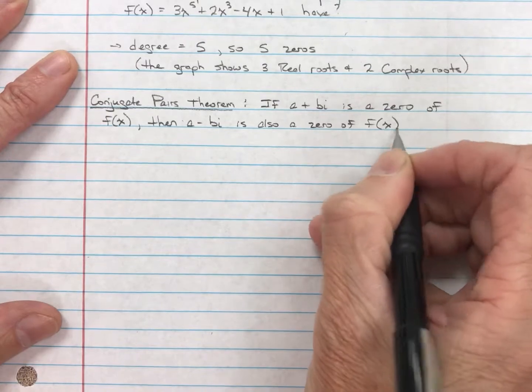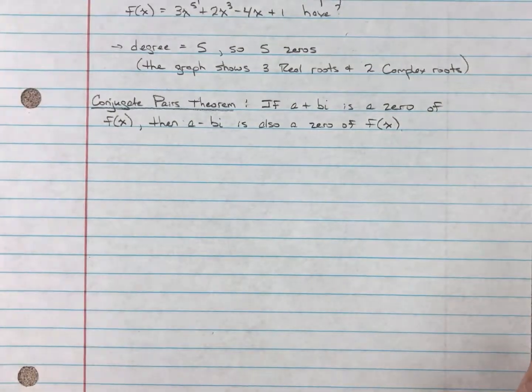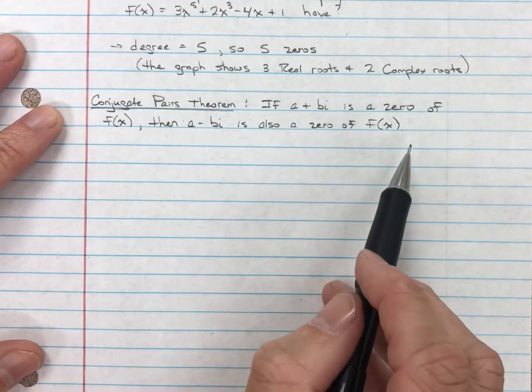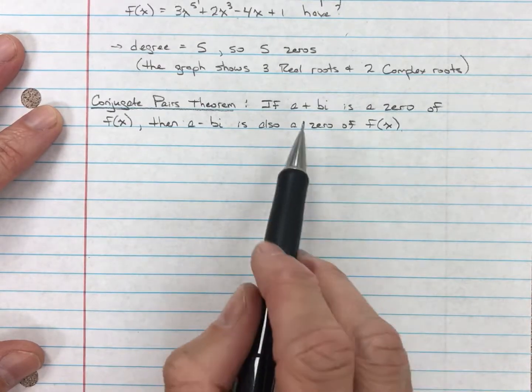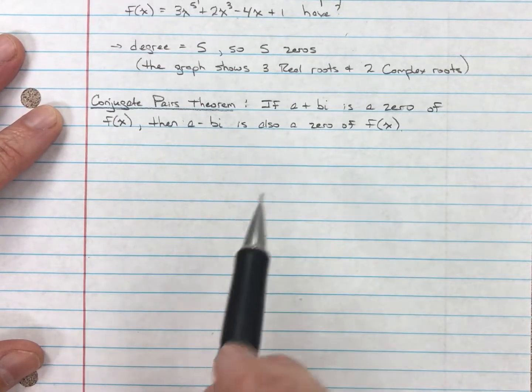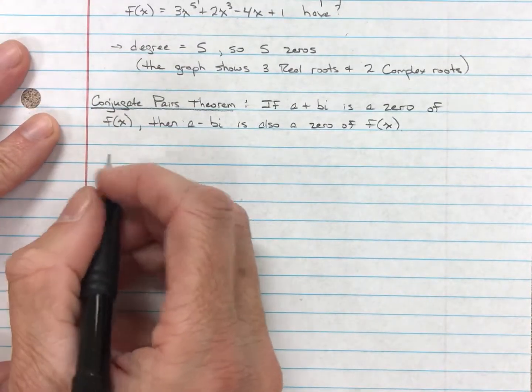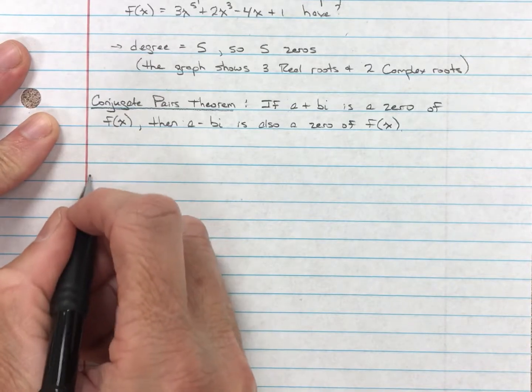So this is nice to know. Conjugate pairs theorem. Your complex roots come in pairs. If we know one, we know the other one. If we know one complex root, we know the second complex root because it's the conjugate of that. So let's put that into an example, and that'll wrap up this video lecture for us.